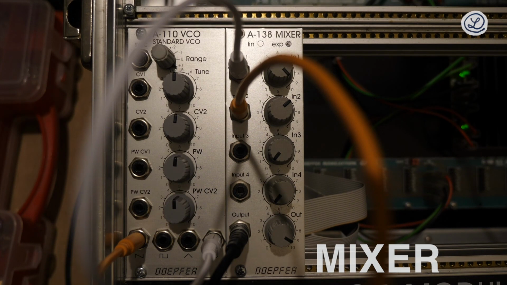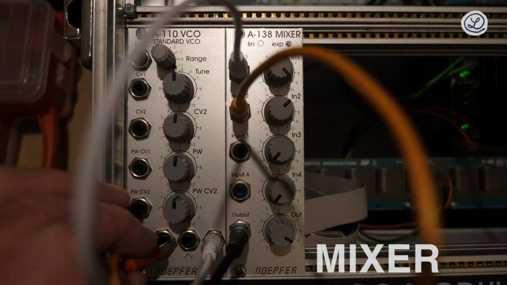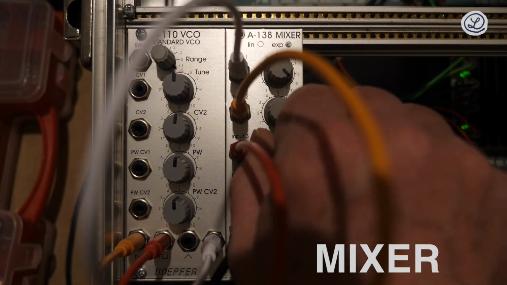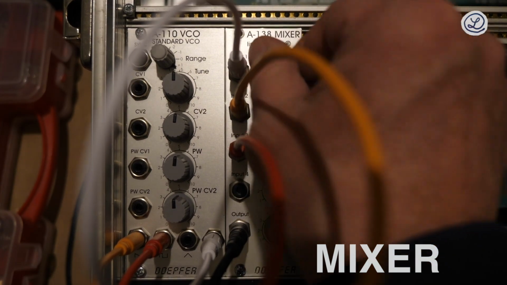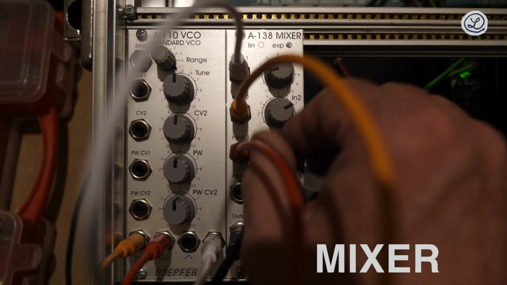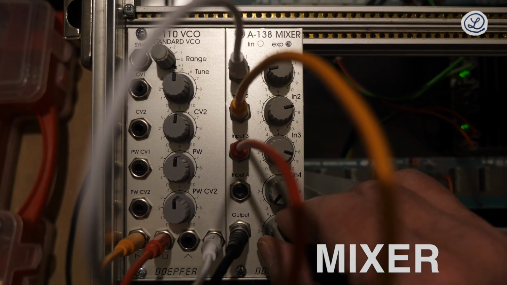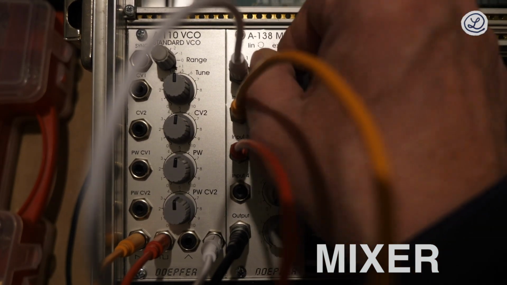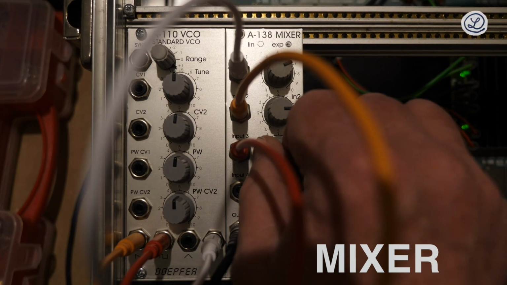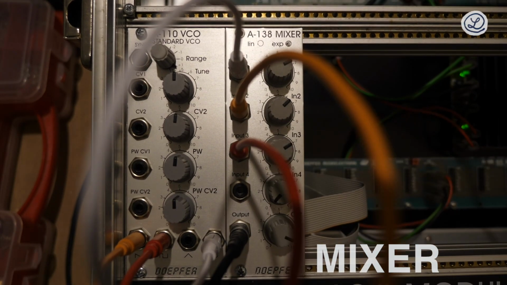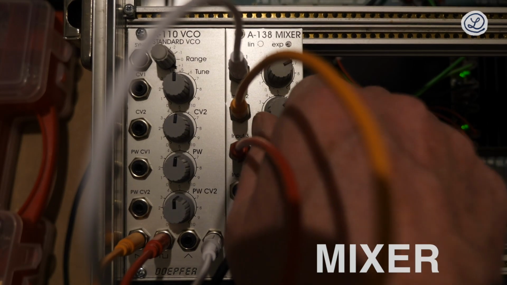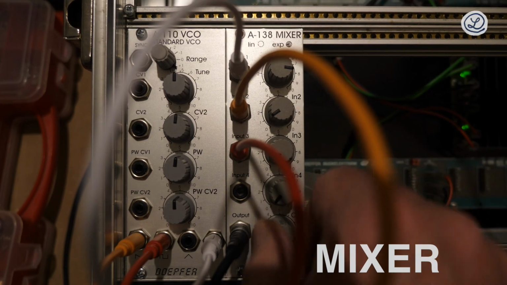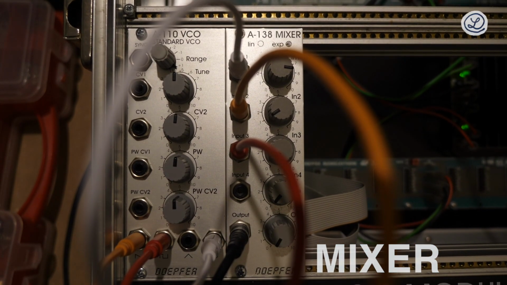Or we can also add a third wave, or a square wave. Makes it even louder. Or mix these two, and so on. So now we have a little bit more, we can play a little bit more, and shape our sound more to our taste, only with a mixer. Alright, we turn this down. We turn this down. Okay.